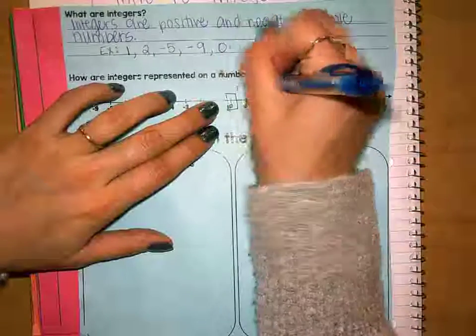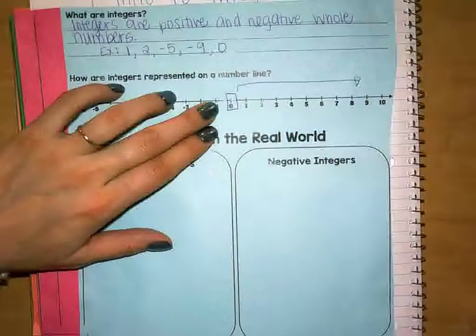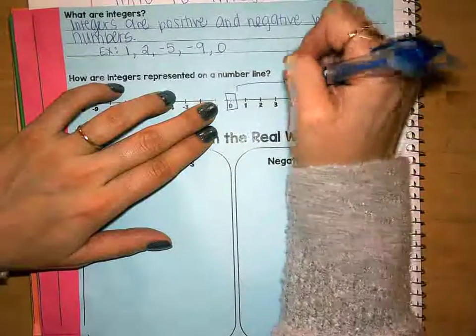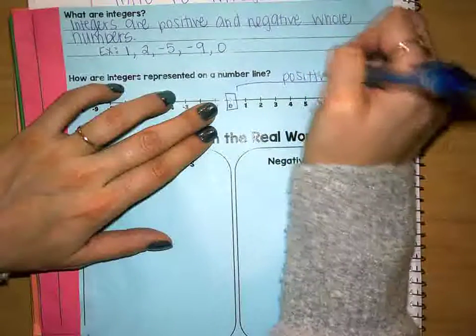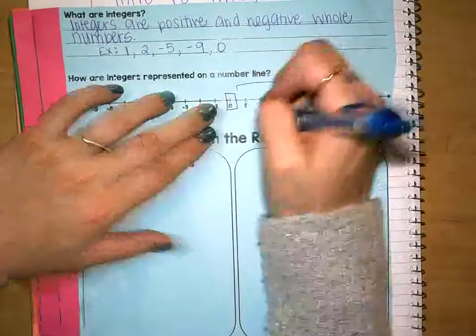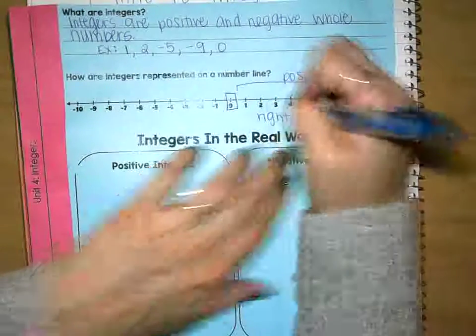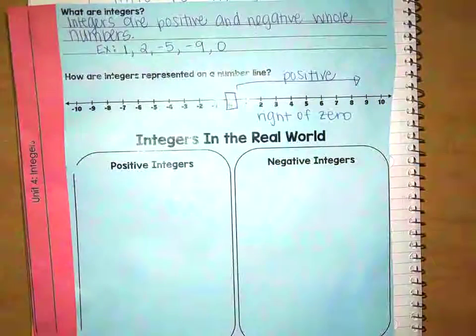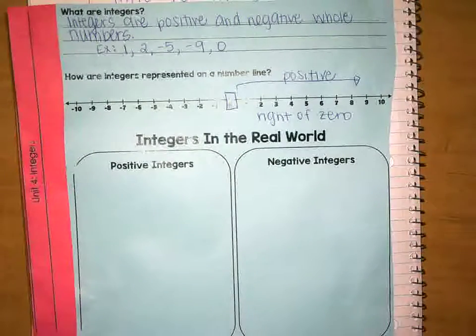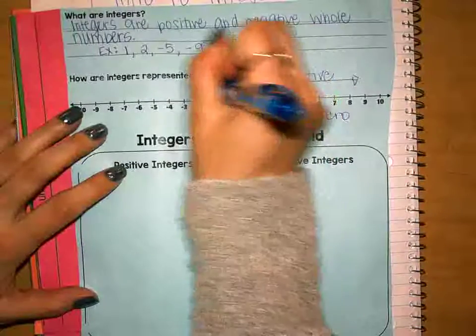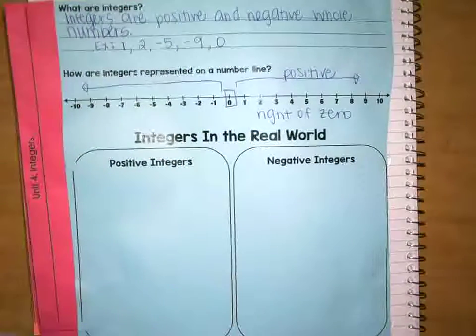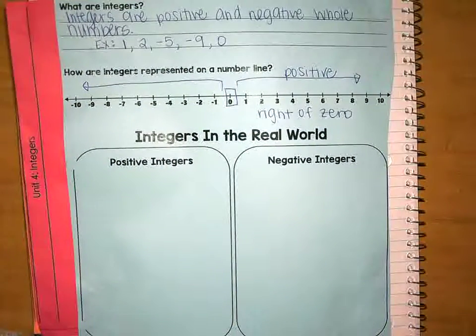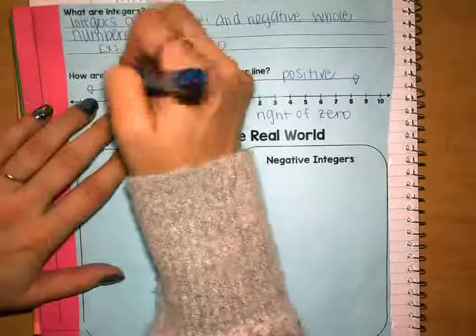Most students are used to positive numbers always going what direction? Right. So positive numbers are right of 0. Which means negative numbers are always what? What, everyone? That's not everyone. Negative numbers are what direction? Left. Thank you.